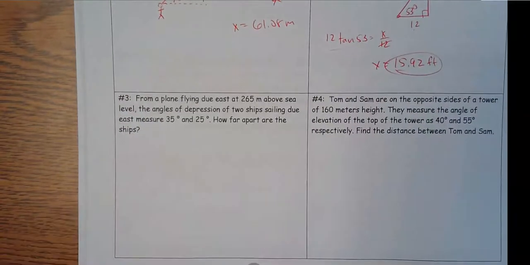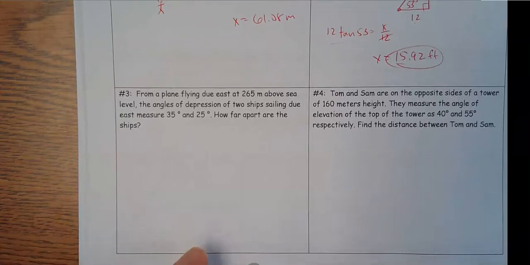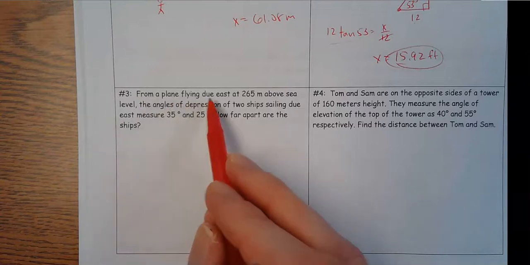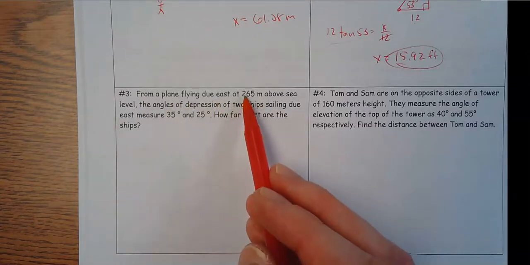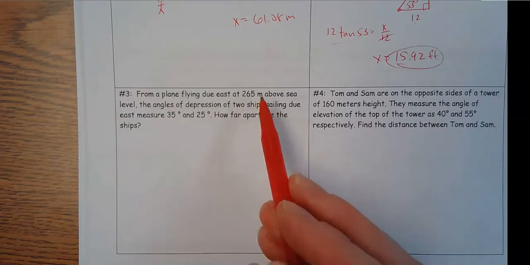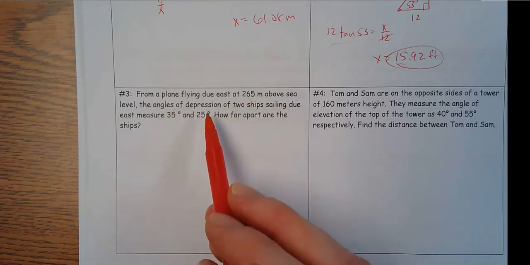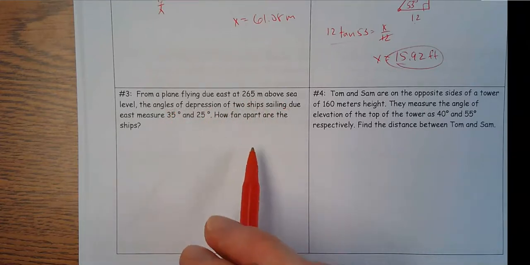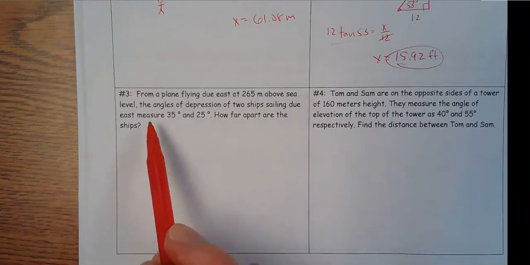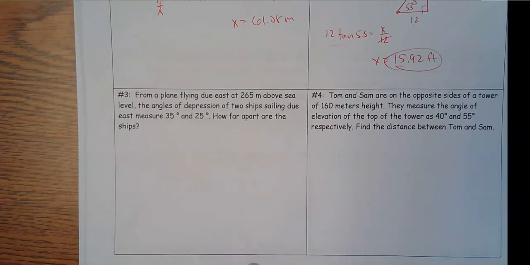Now again, a little bit crazier. Those are probably questions you saw in geometry. These may not have been, and that's okay. So let's just figure it out. From a plane flying due east at 265 meters above sea level, the angles of depression of two ships sailing due east, so they're going the same direction, measure 35 and 25 degrees. How far apart are the ships? So try to find how far apart those two ships are.